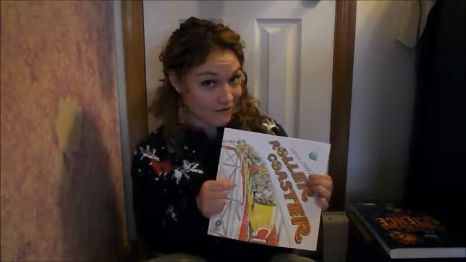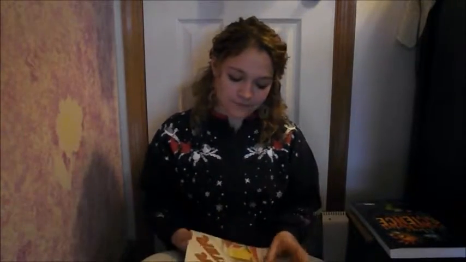All right, now we're going to read a couple pages from this fun book, Roller Coaster by Marla Frazee. All of these people are waiting in line for the roller coaster. See how big the line is?